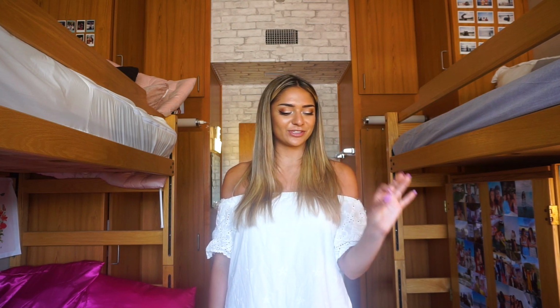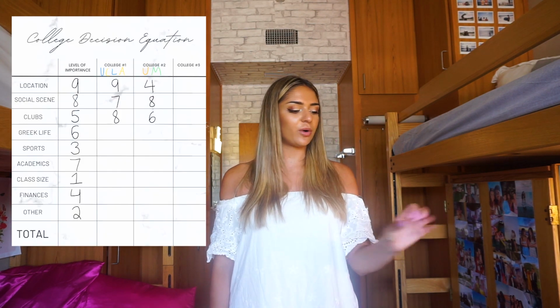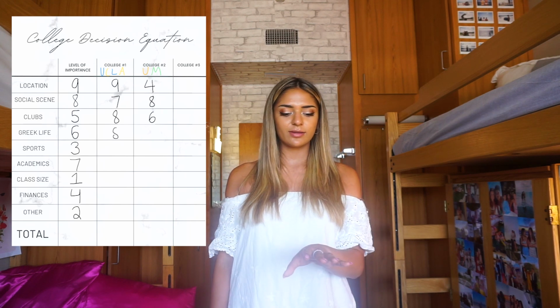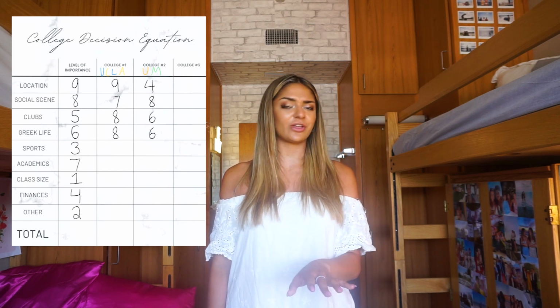I saw on my tour sorority row and frat row, both looked really pretty. Actually, I'm gonna give UCLA Greek life an 8 because for some reason, frat row and sorority row were like a 30-minute walk away from each other, which I thought was kind of weird.